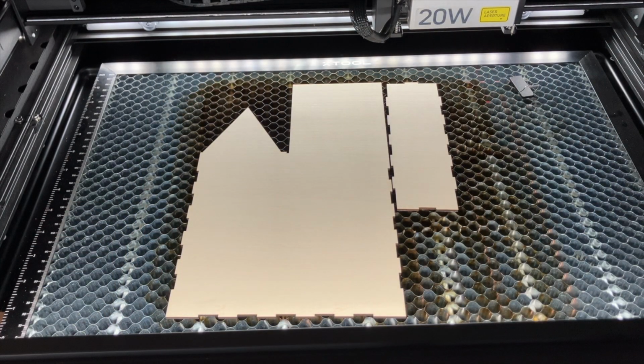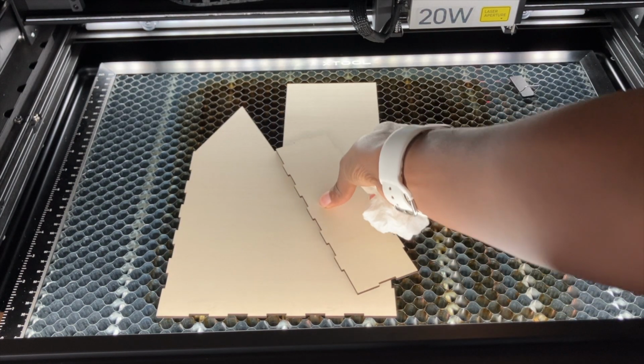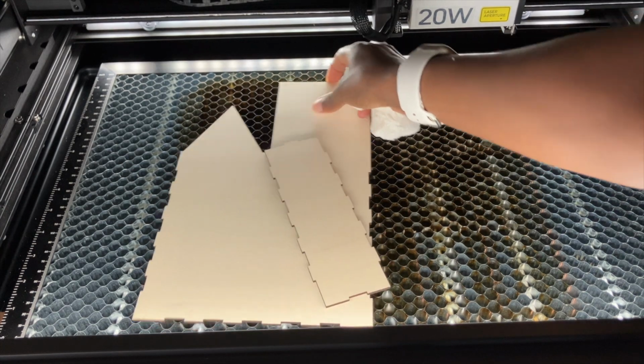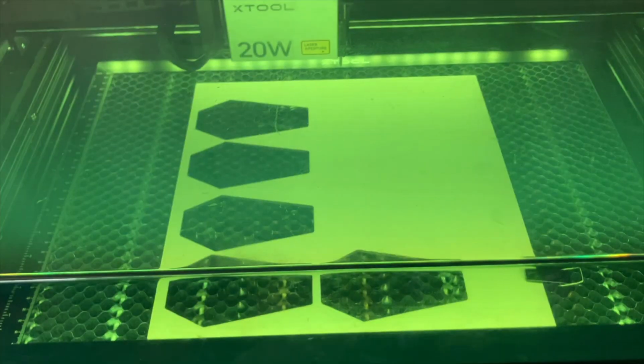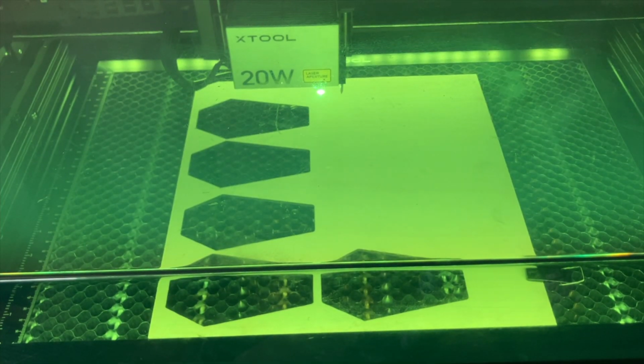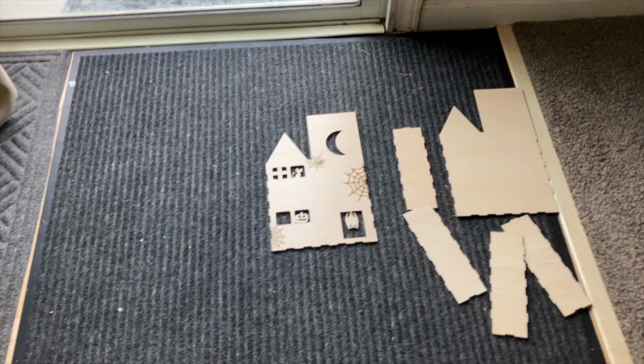Alright, so here is this piece. This is the back and one of the sides. So we're just going to do the last piece and then we'll put it together. Alright, so here are the last 2 pieces and then we'll put it together.